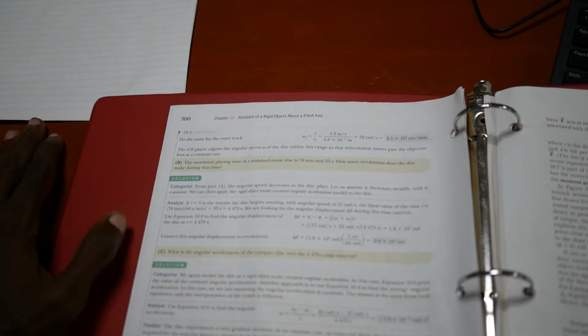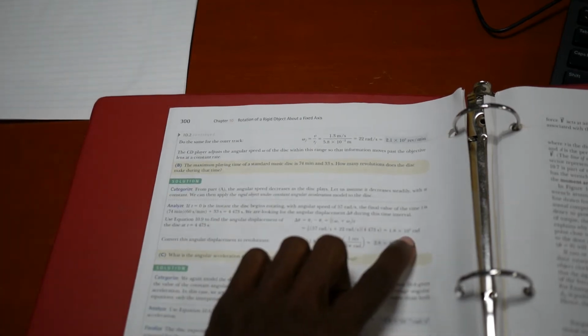Now, in converting rads to revolutions, we know that we divide whatever angle in degrees by 360, and we get the revolutions.